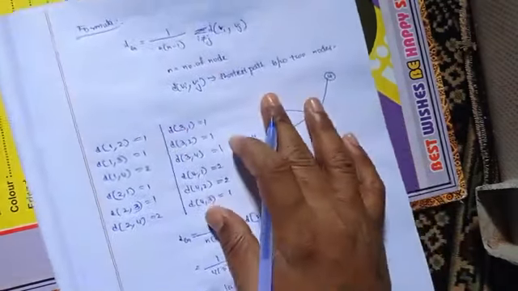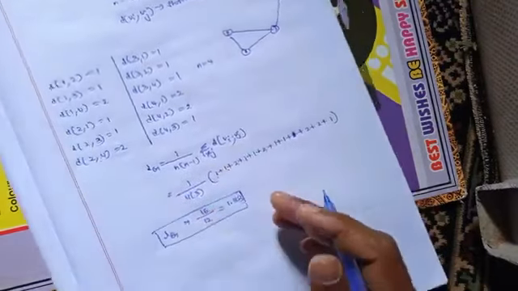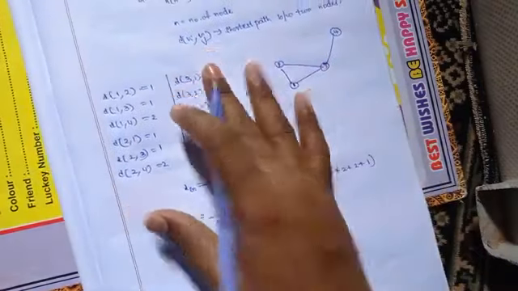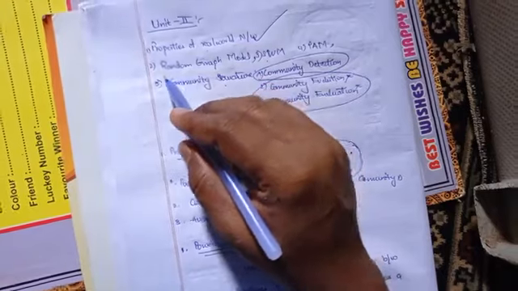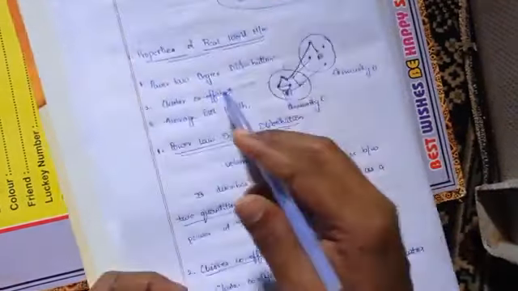I think your concept is clear. In case you want, you can do it for more graphs with 2, 3, 4 vertices. So this is for today. Now we will be recapping what we have learned. We have seen the properties of real world networks. Later we will be moving to the random graph model.